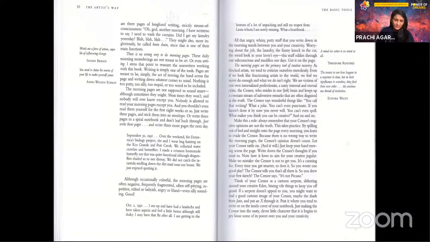This is quite a big thing when you read about it, but let's understand what's going to come our way. Ingrid Bengis says, words are a form of action capable of influencing change. So they're very deep words. Our words are action oriented, or they have some deeper thoughts which will turn into actions. They can influence a change in your life or other people's lives. So words are very powerful.